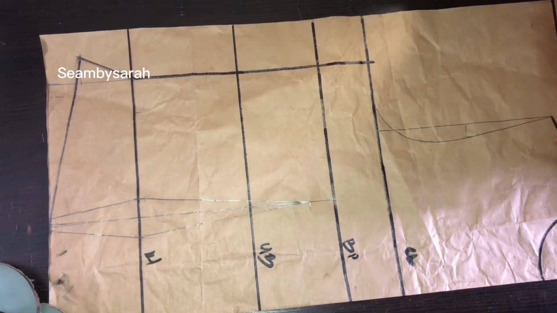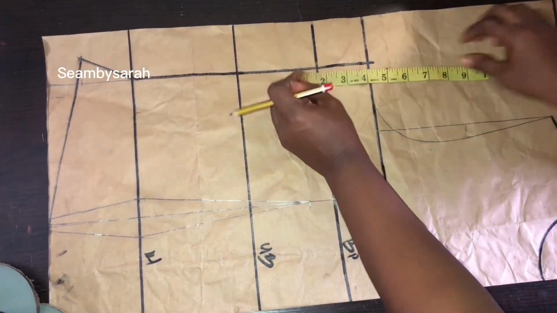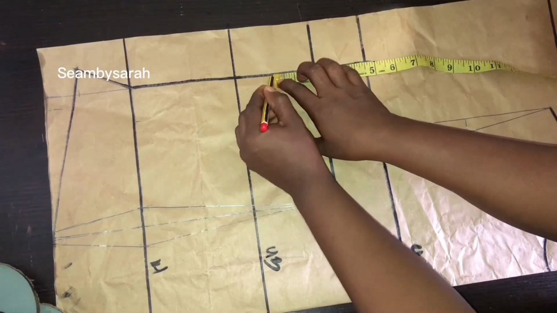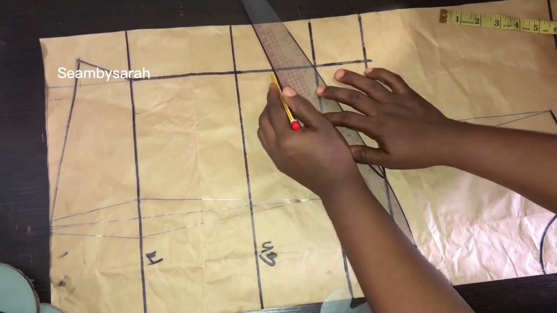Next we have to do now is to put down the bust dart. So for my bust dart, I'm making use of 2 inches. I connect these 2 inches down to my nipple to nipple point here.